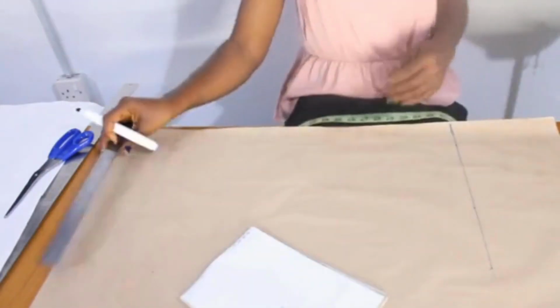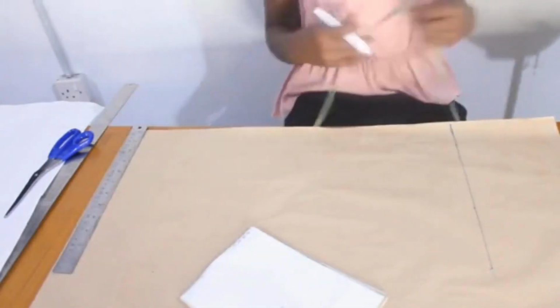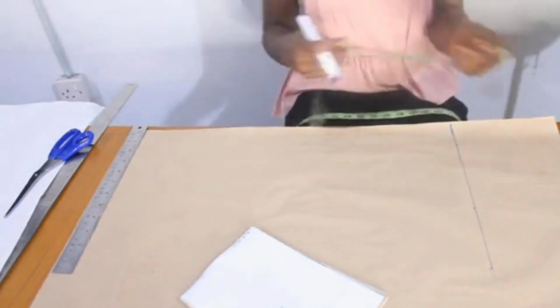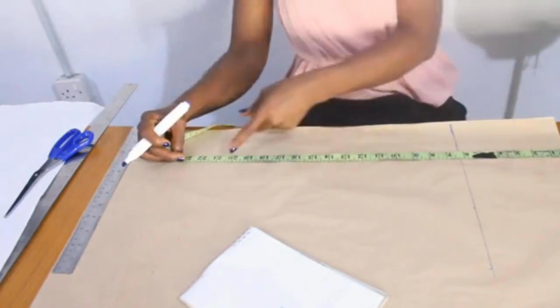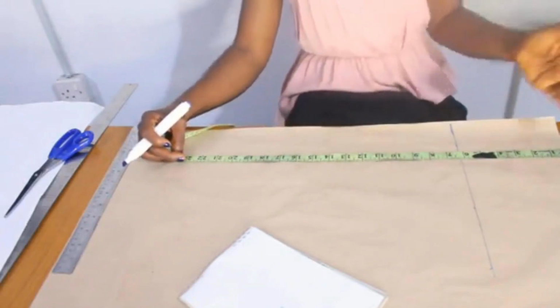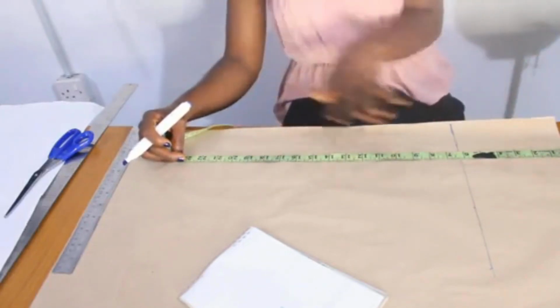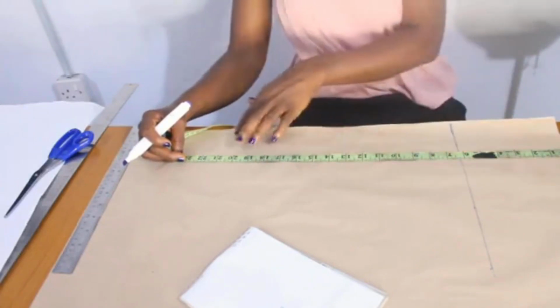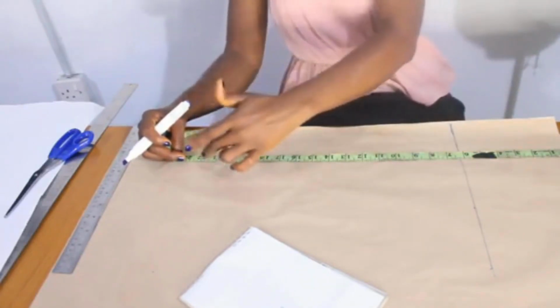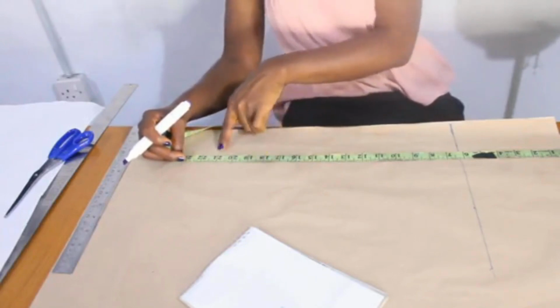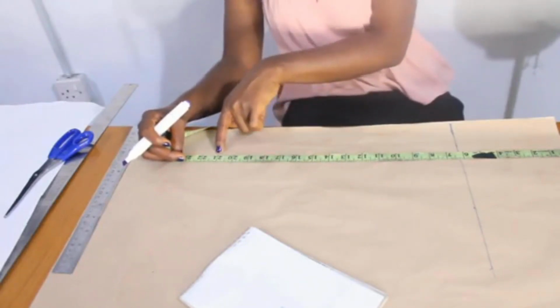The next thing to get is your skirt length. My skirt length is 20 inches. Now I'm not just going to take 20 inches. Like I told you before, I include all my allowances into the pattern. At the hem I hem my skirts with 1 inch. So I'll add 1 inch for hemming of the skirt, that makes it 21.